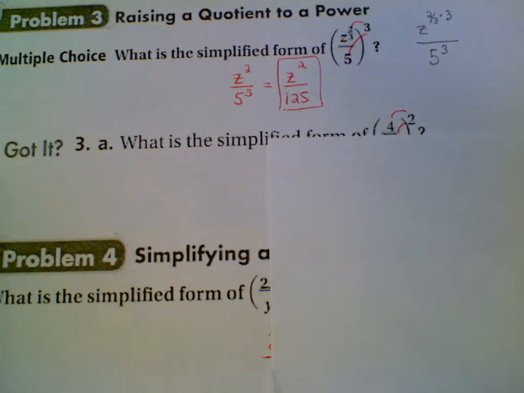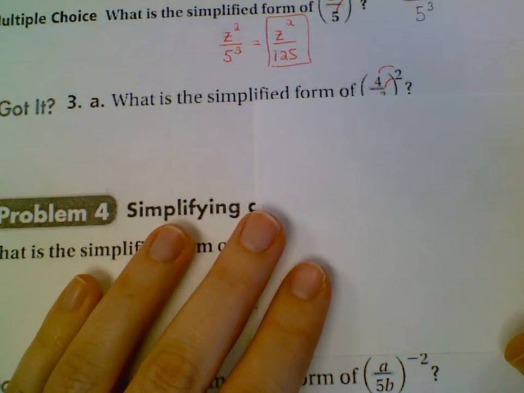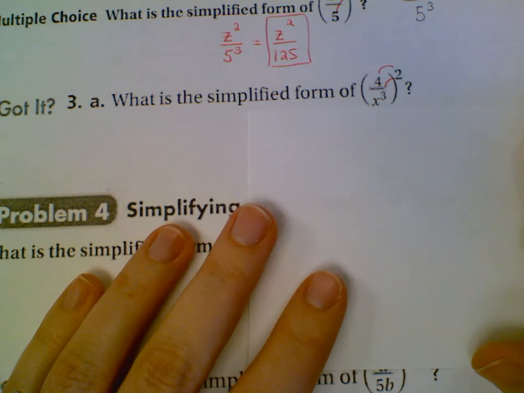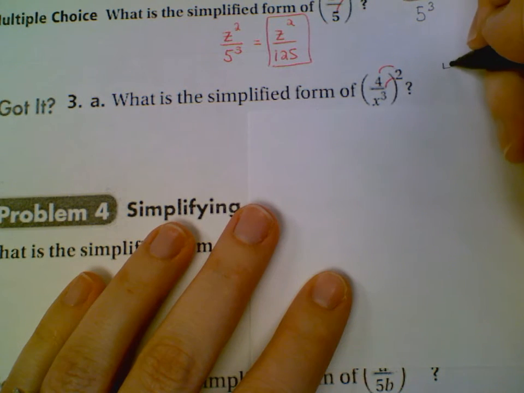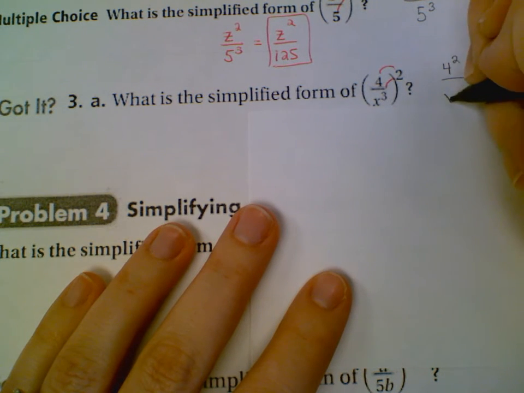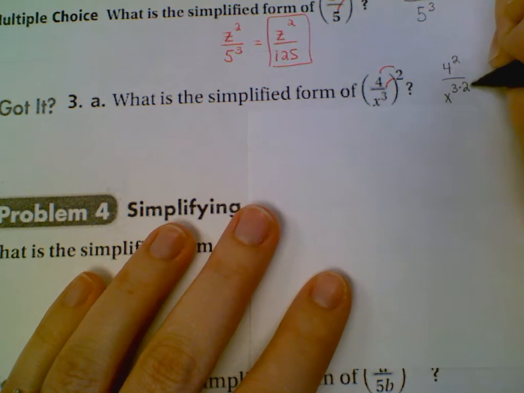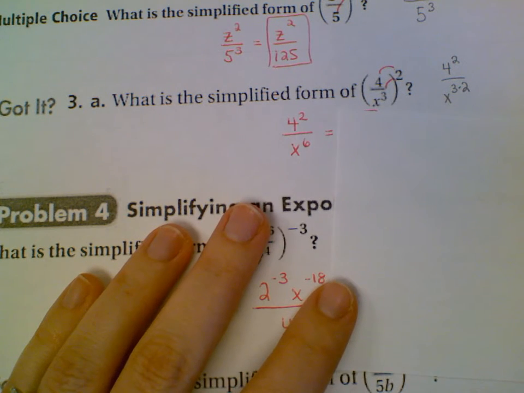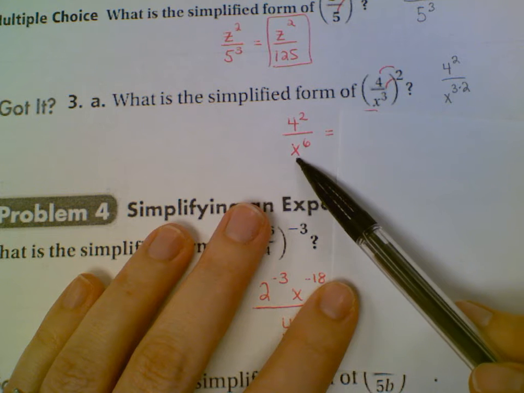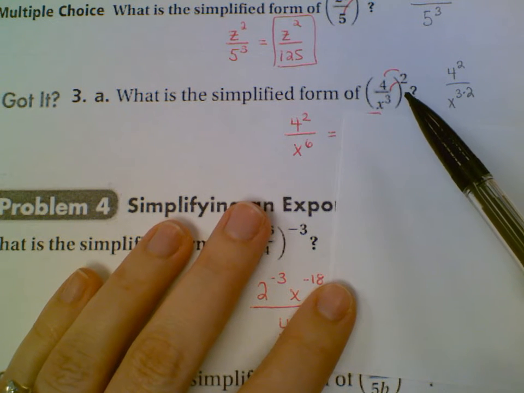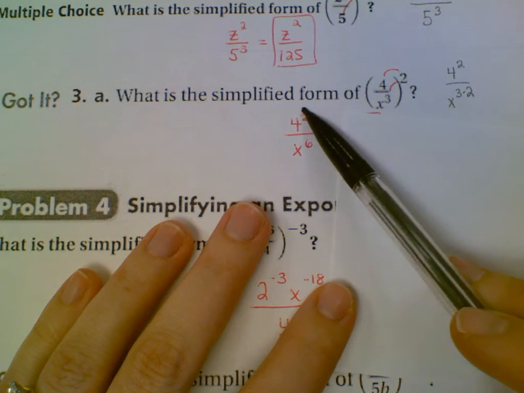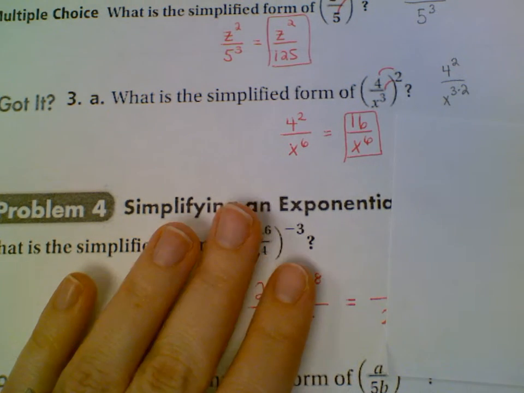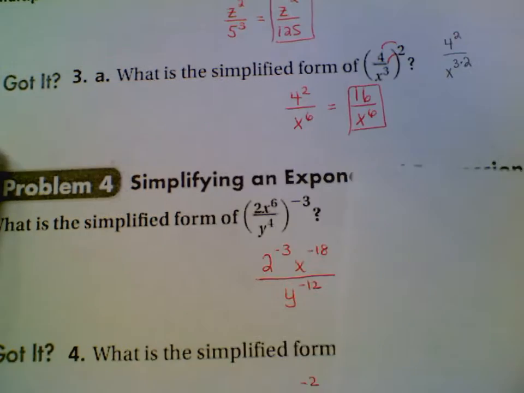Alright, you pause the video and try the next one. So on the next one, I would need to distribute this exponent. So you would have 4 to the second on top, and then on bottom, I'm going to need to distribute to that x, so I'm going to end up multiplying the 3 and the 2. So I'm going to have 4 squared on top, and then I'm going to multiply on the bottom, so I get x to the 6th. I have more simplifying since I need to evaluate this power, so 4 squared I would change to 16, and then x to the 6th is going to stay on the bottom.